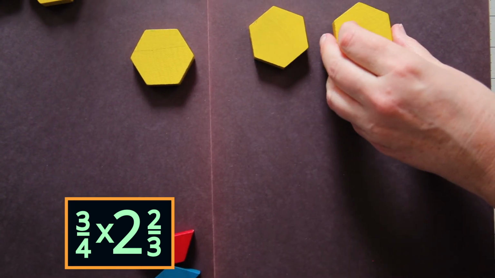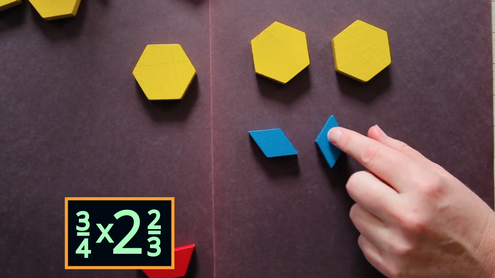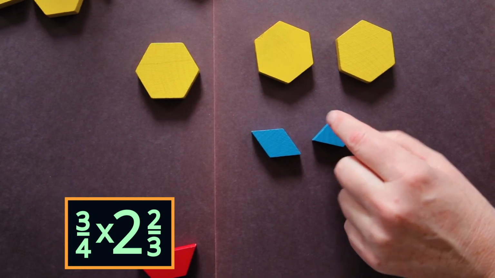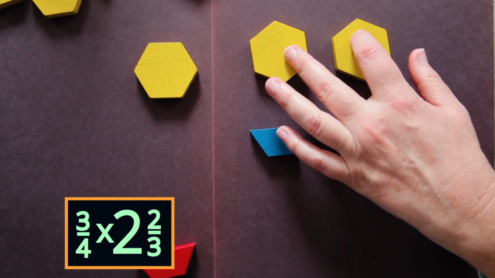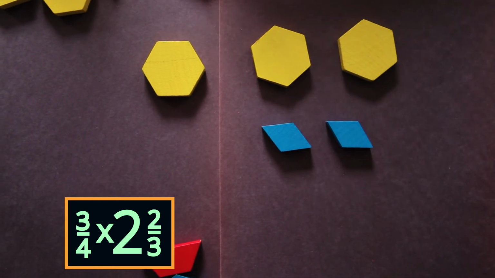So I need to show 2 2/3, right? Because each hexagon represents 1. Each of these rhombi represents 1/3 of a hexagon, so 2 2/3. And I need to find 3/4 of this.